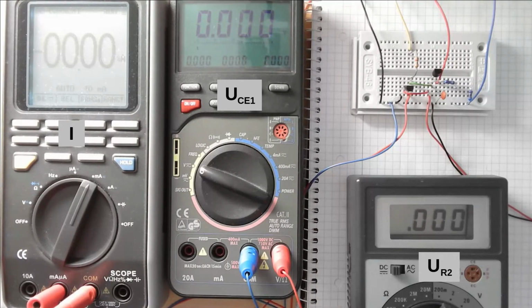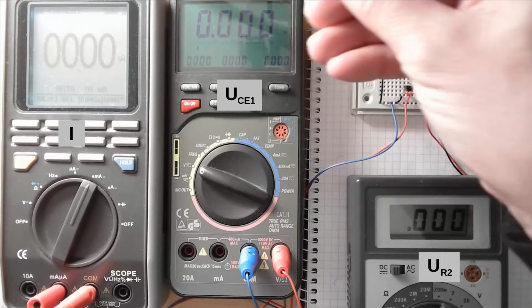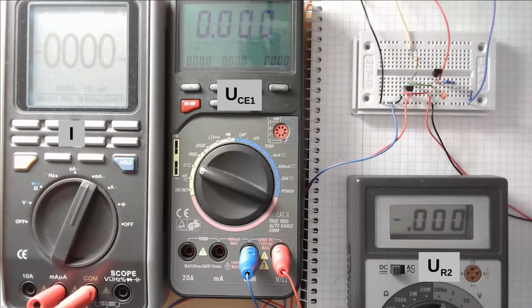Here is our measurement setup. The variable collector voltage goes via the ammeter via the red line to the collector of T2. The emitter of T2 goes via the 60 ohm resistor to the ground line, and from the ground line via the blue line back to the variable collector voltage supply.